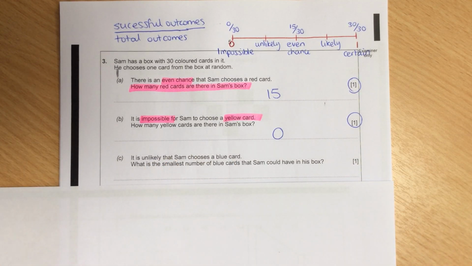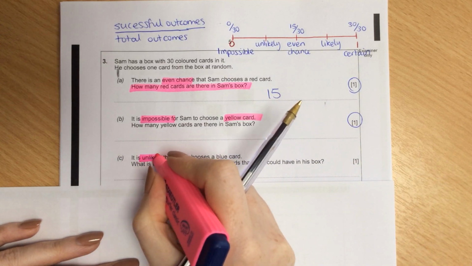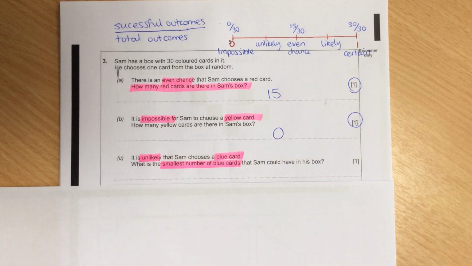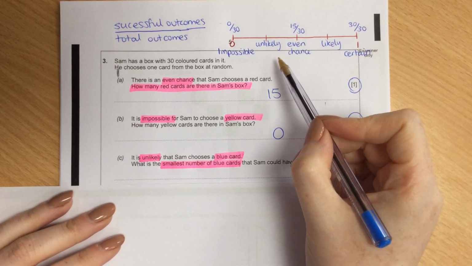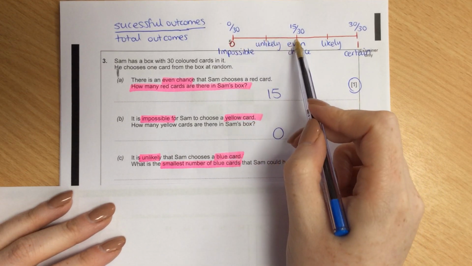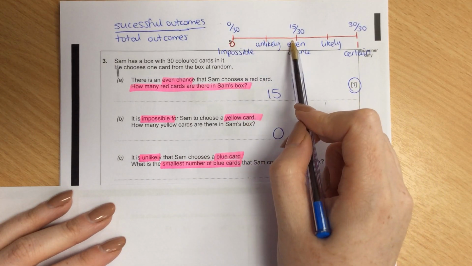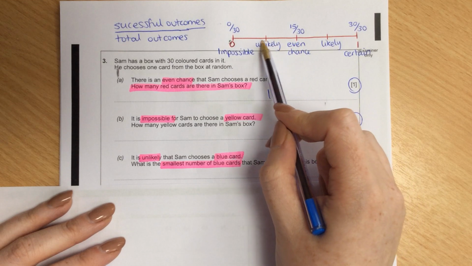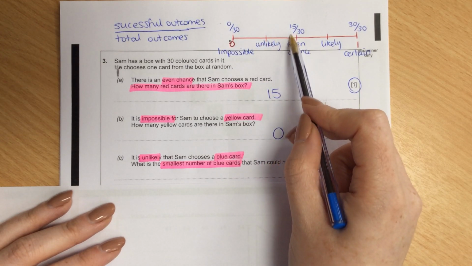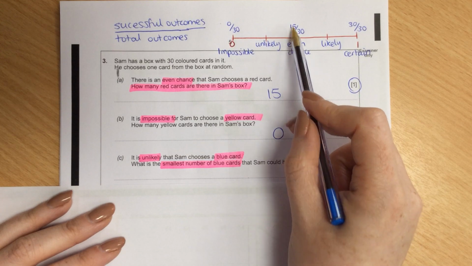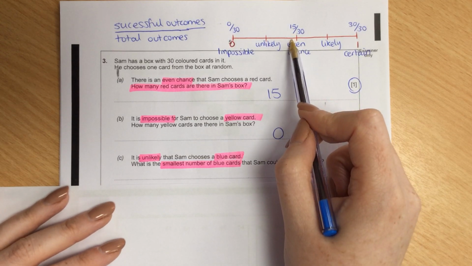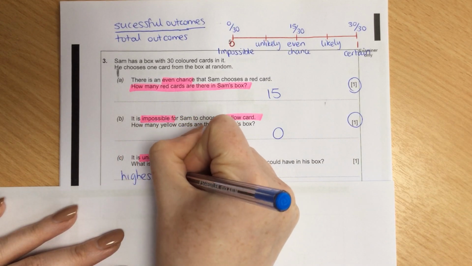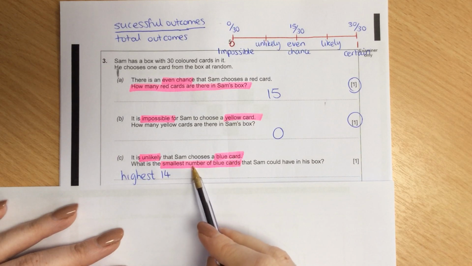What is the smallest number of blue cards that Sam could have in his box? So it's unlikely that he chooses a blue, and we need the smallest number of blue cards that he could possibly have. So if we look back to our probability line, unlikely lies between 0 and an even chance, so impossible and even. So we said if it was an even chance, it would be 15. So for it to be in the unlikely category, then it needs to be less than 15. So it needs to be a maximum. The highest possible number would be 14. So the highest would be 14, but this is asking for the smallest number.